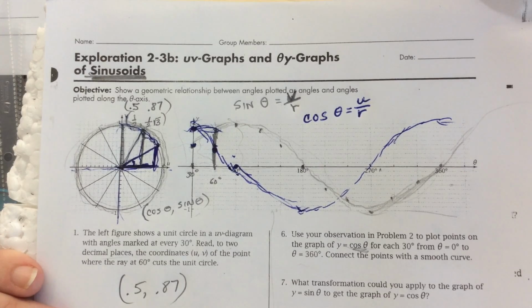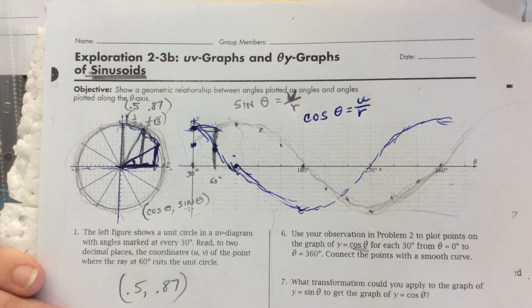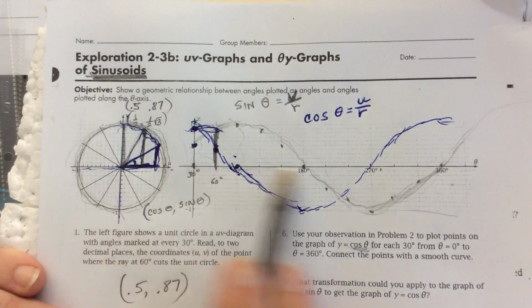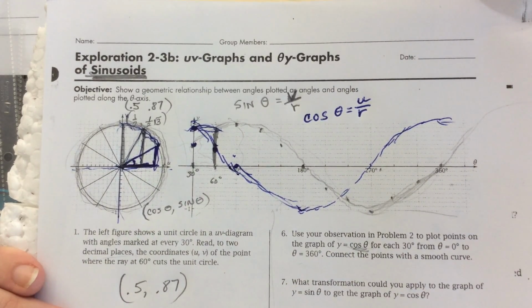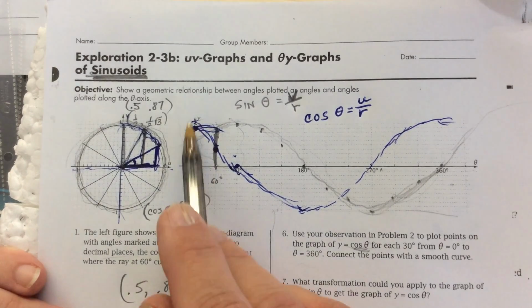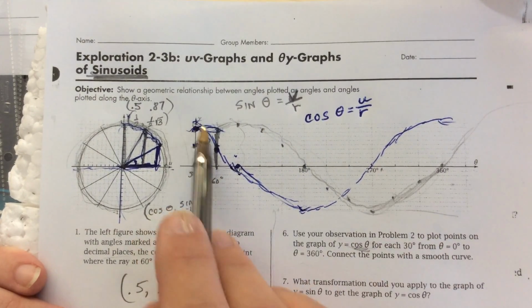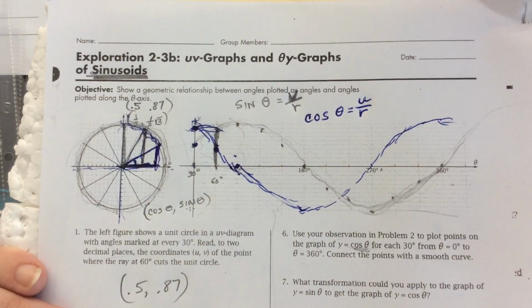So if you put in your graphing calculator the graph of the sine of theta degrees, it'll look like this. And if you superimpose the graph of cosine, it'll look like this, only it'll be a much smoother curve.